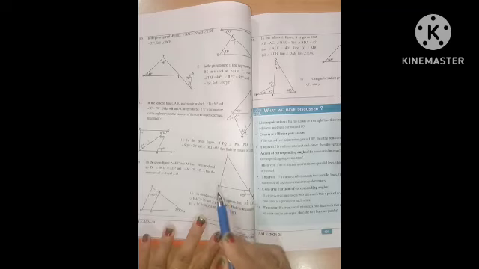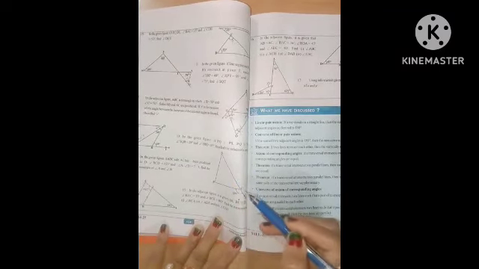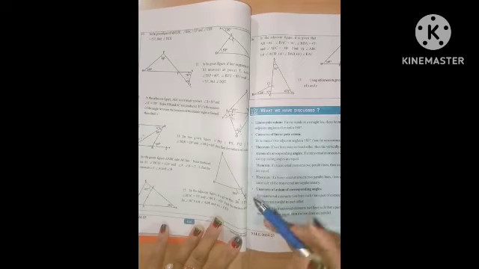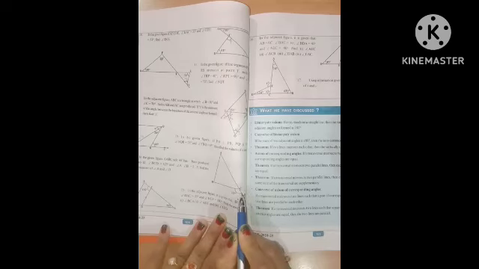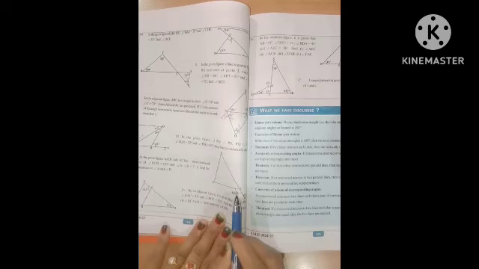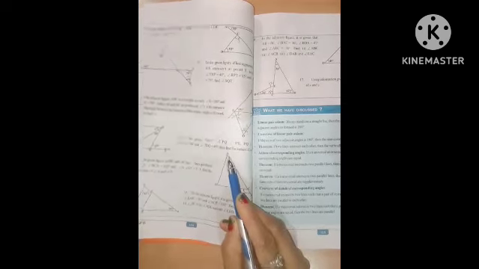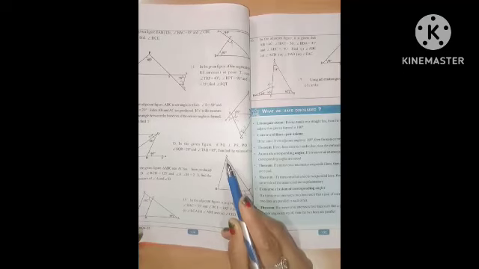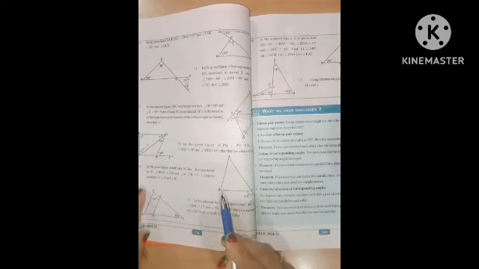One side is produced, A to D, so an exterior angle is formed. That angle is 125 degrees, angle BCD. The ratio of angle A and angle B is given as 2:3.